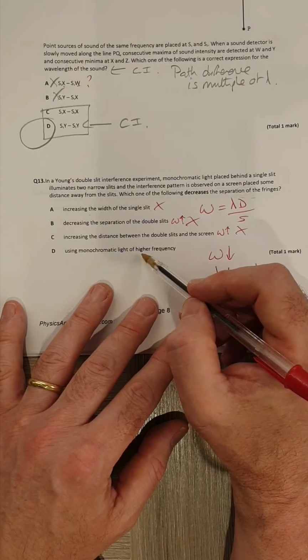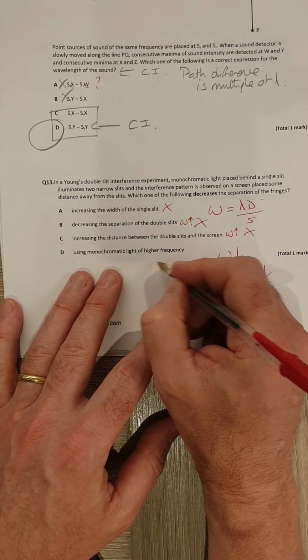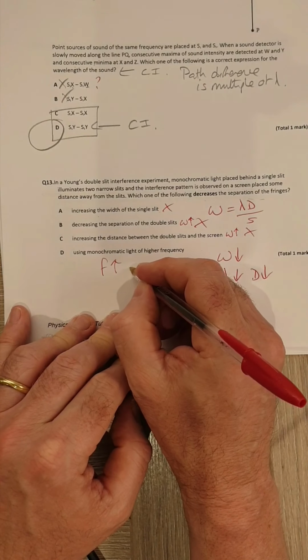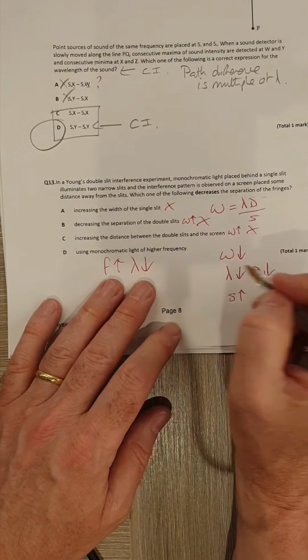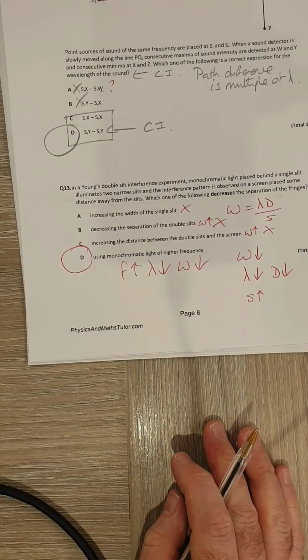And using monochromatic light of a higher frequency. So if I increase the frequency, which means I've reduced the wavelength, and if I've reduced the wavelength, I've reduced the fringe separation, the answer is D.